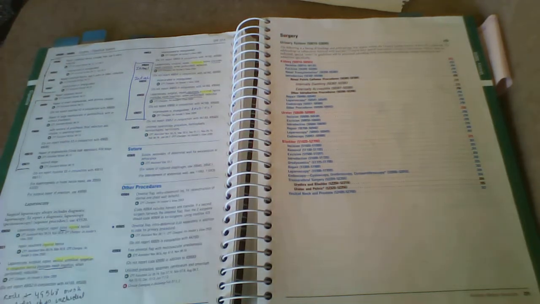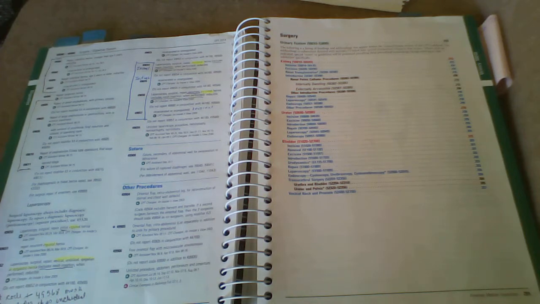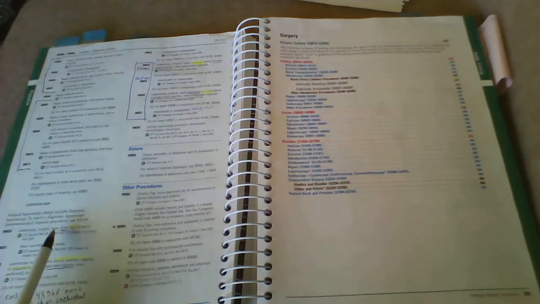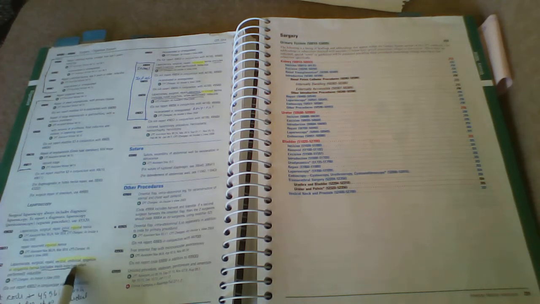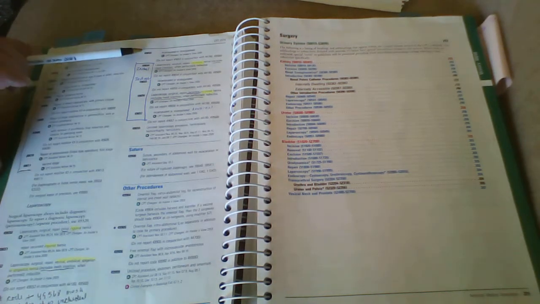Okay, so when we come back down here, 49650, 49651, this is your initial inguinal hernia repair, and this is your recurrent inguinal hernia repair. And you see they do not break it out by age. 49652 is your ventral, umbilical, spigelian, or epigastric hernia. Includes mesh insertion when performed. This is the reducible one. At the top of the next column, 49653 is the incarcerated or strangulated.